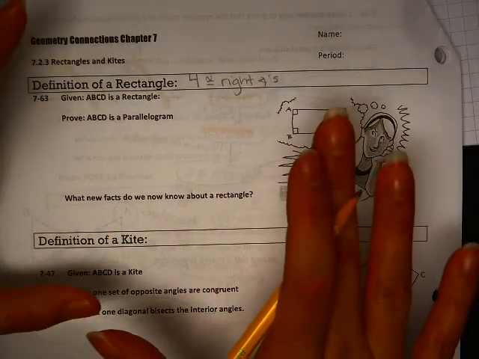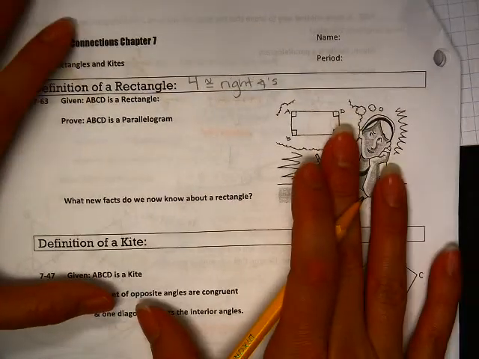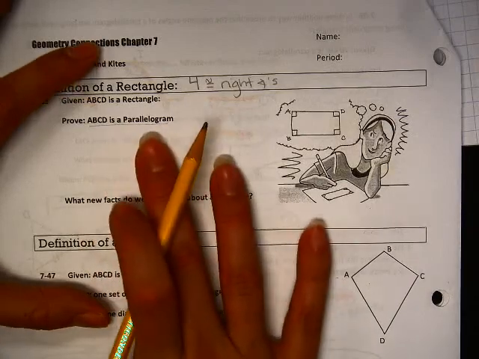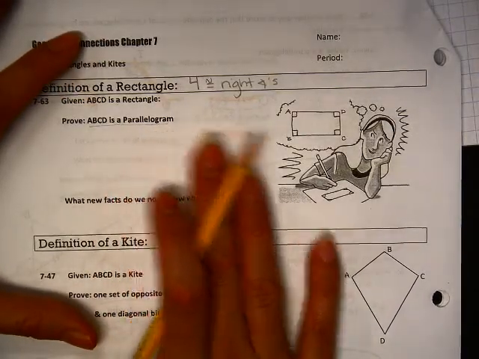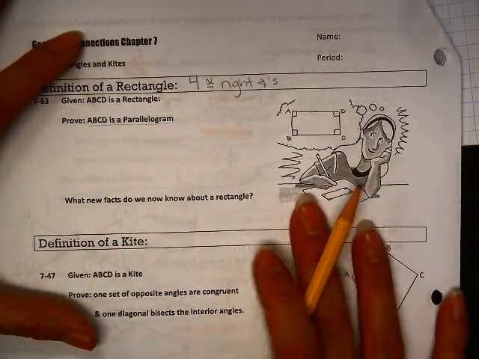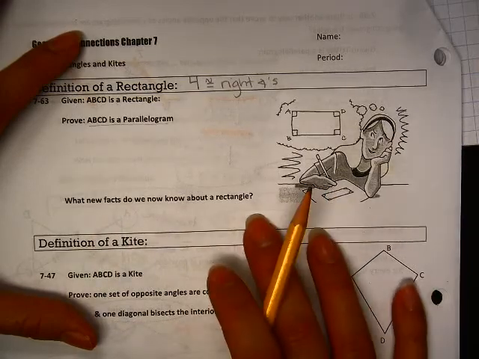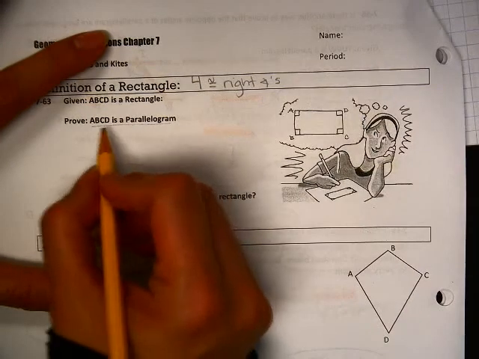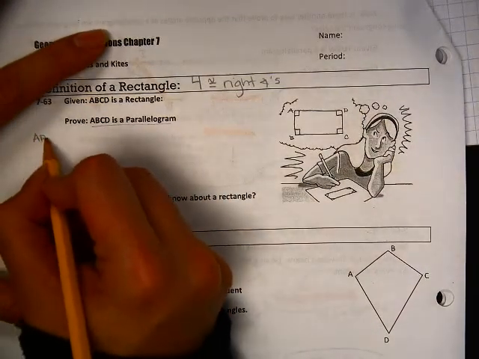So we're starting off with our definition, and we are going to first of all prove that it's a parallelogram. The reason we want to do that is if we can prove that it's a parallelogram, then all the facts that we know about a parallelogram will also be true about a rectangle, which would be fantastic. So what we need to do is to start off with our given.